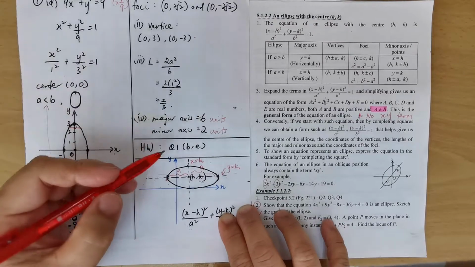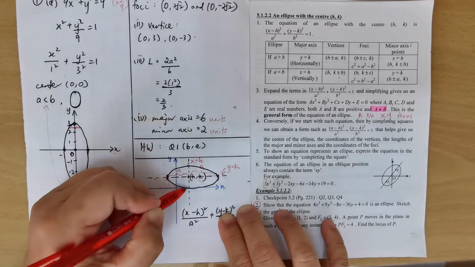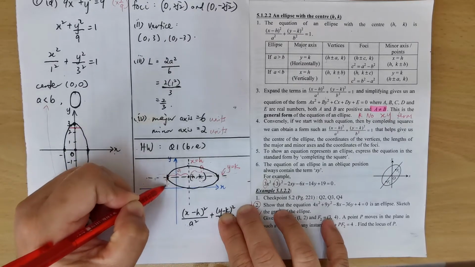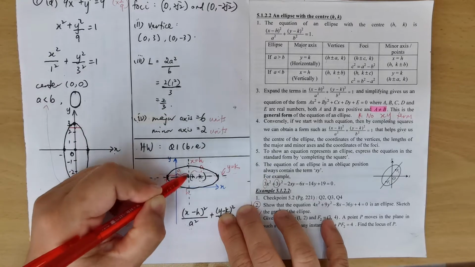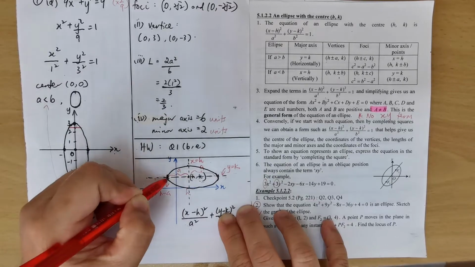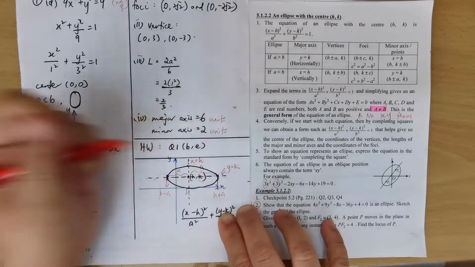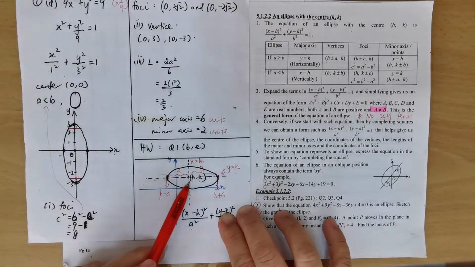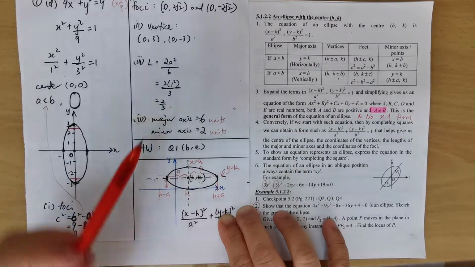Therefore, the vertex here is h, so this will be h minus a, and this coordinate will be h plus a. So (h minus a, k) and (h plus a, k) are the coordinates for the vertices.